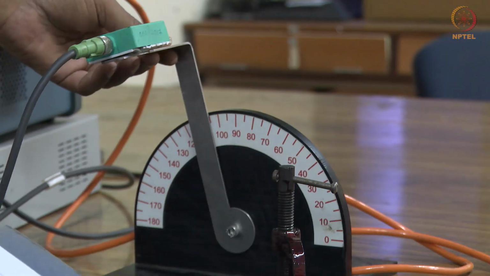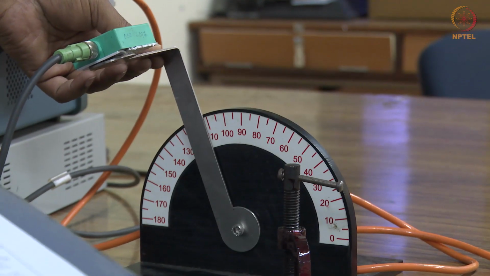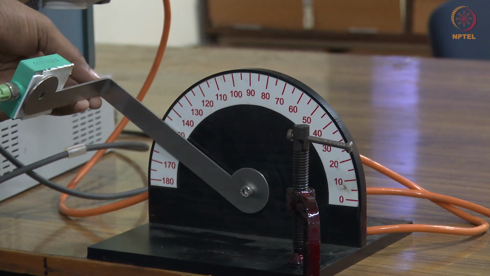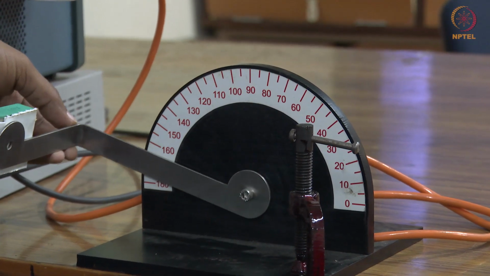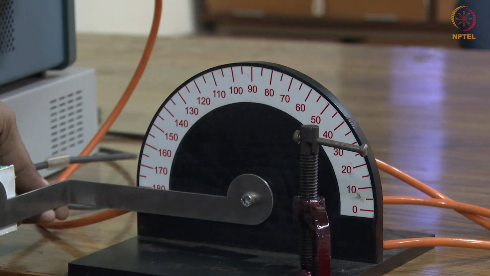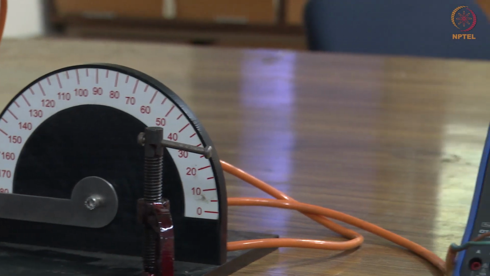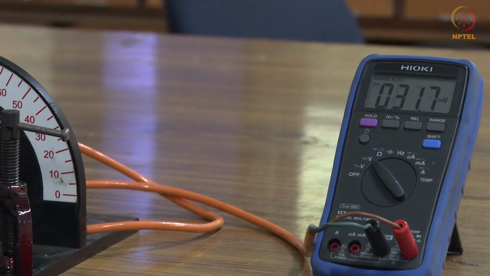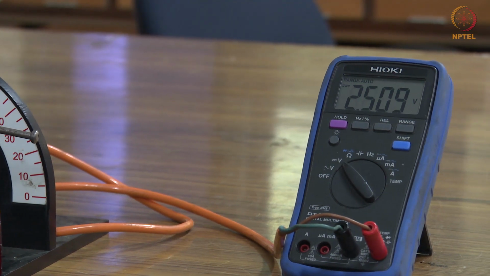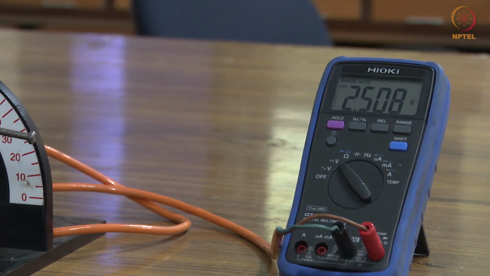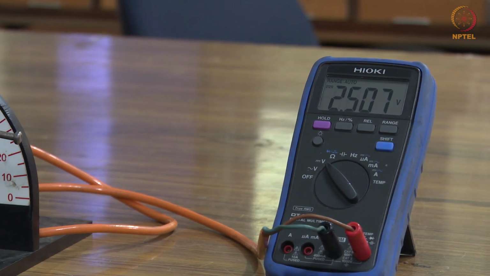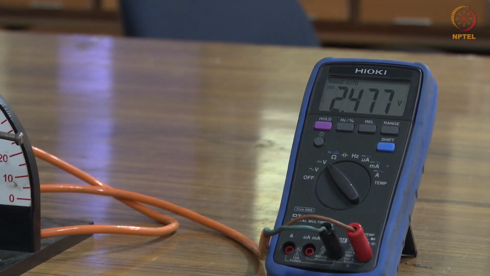The same procedure will be repeated in the same 5-degree steps, until we can go to the 0-degree position. At the same time, you can see the variation of the inclination through the multimeter. Again I come back to the home position, and it comes back to 2.5. This is the 90 value.